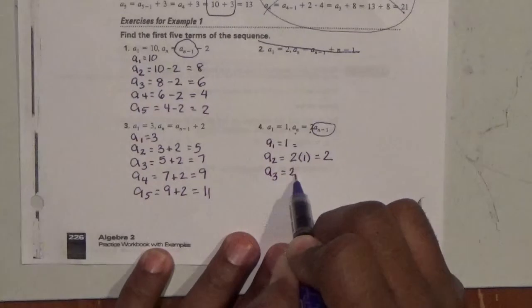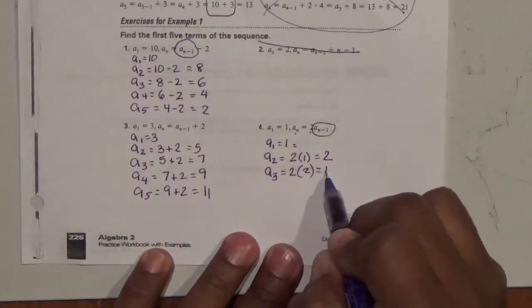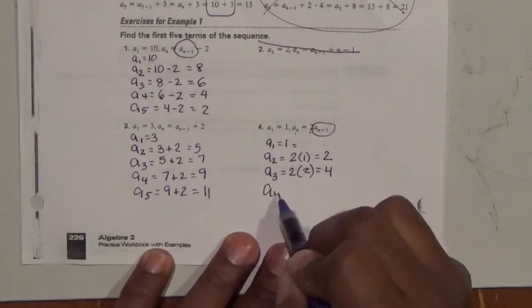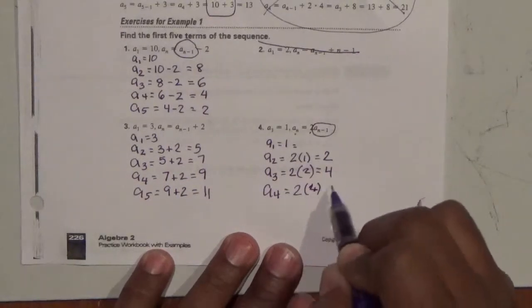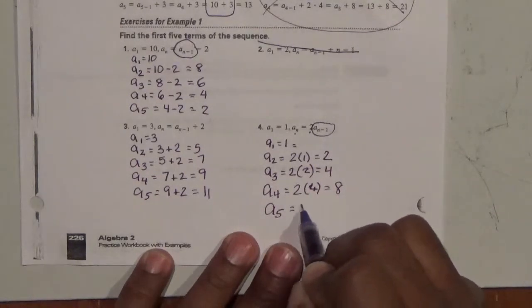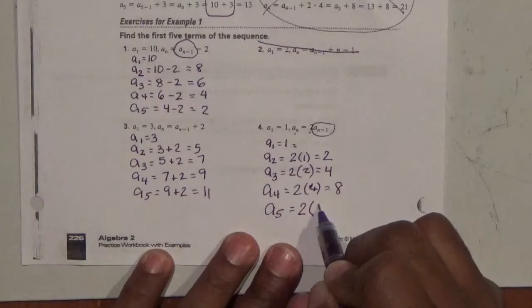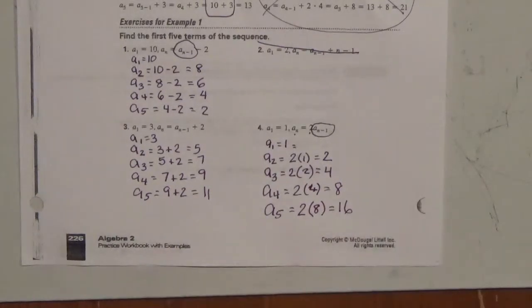A3 is going to be 2 times the previous term, which is 2, and that's going to be 4. A4 is going to be 2 times the previous term, which is 8. And A5 is going to be 2 times the previous term, which is 16.